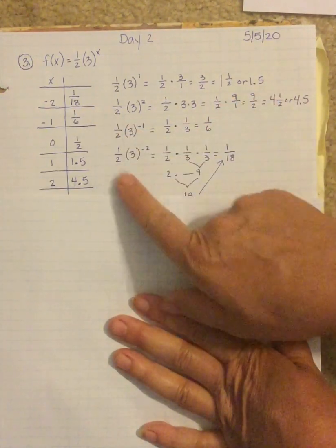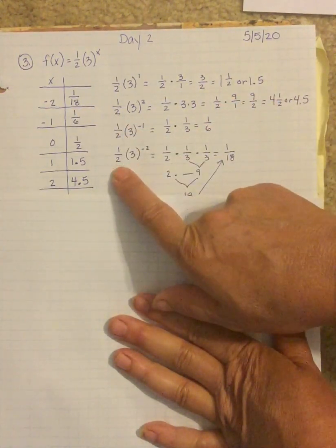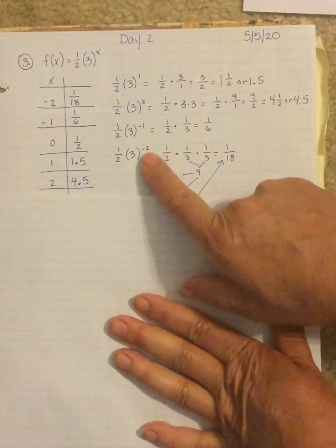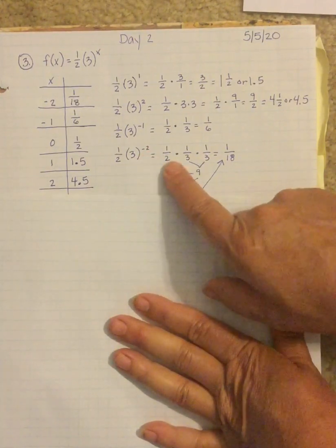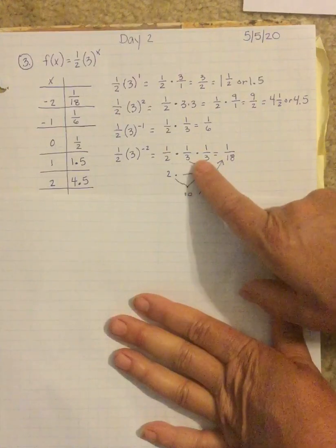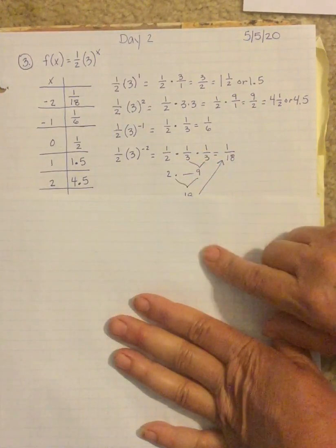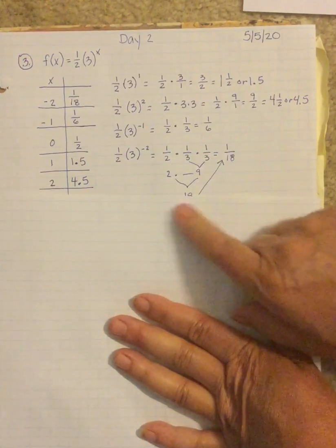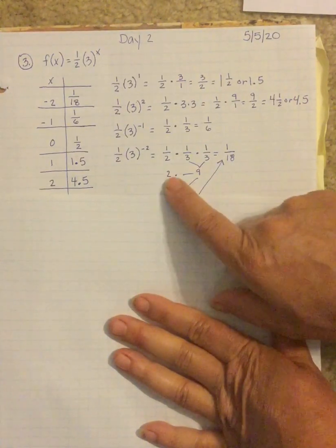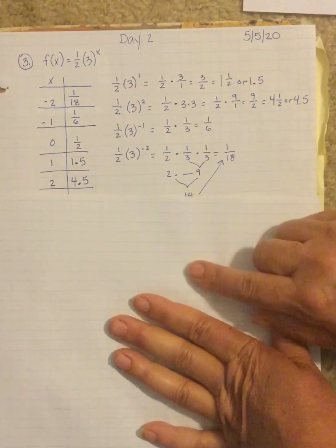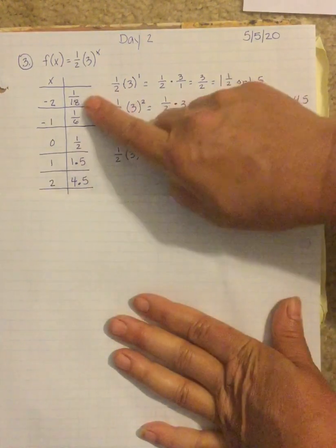And then the last one, 1/2 times 3 to the -2. So I have 1/2 times 1/3 times 1/3. 1/3 times 1/3 is 1/9. So 1/2 times 1/9 is 1/18. And I put that there.